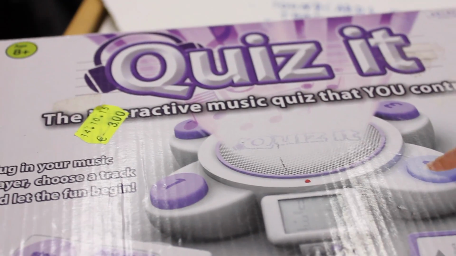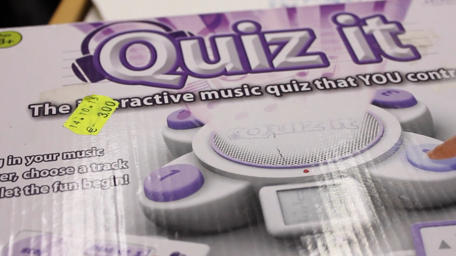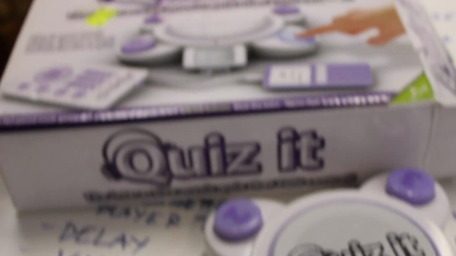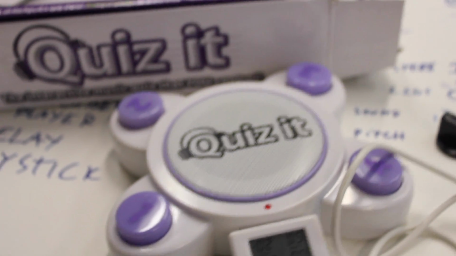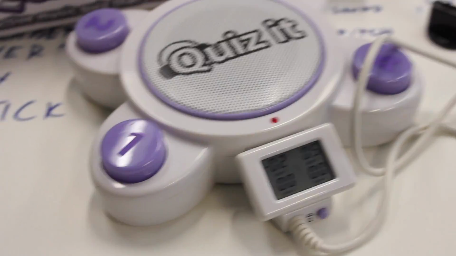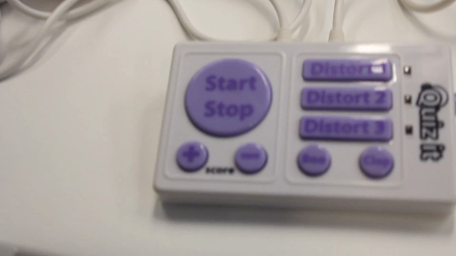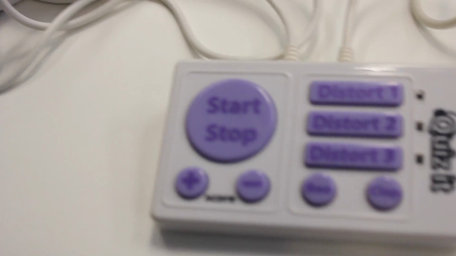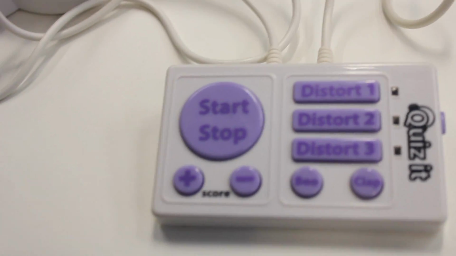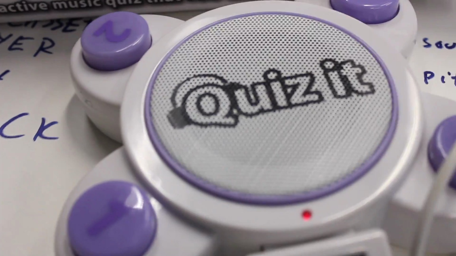Today I went to the recycling center and I got this Quiz It music game. I think I could maybe use it in my circuit bending challenge project. The reason why I took it was that it had these distort buttons, and the first one just cuts the signal off.